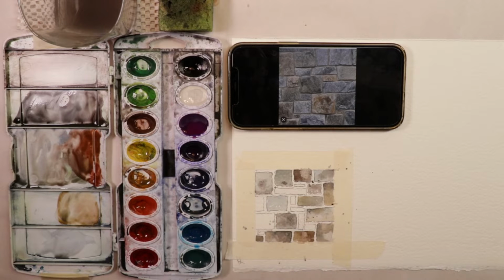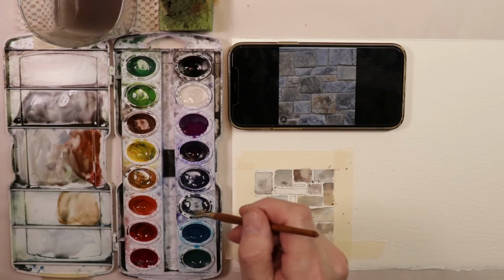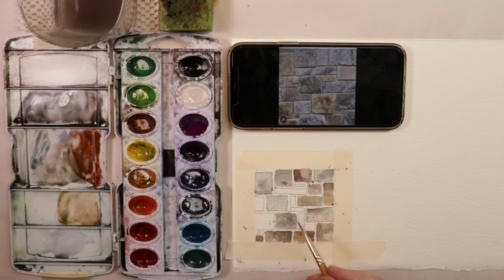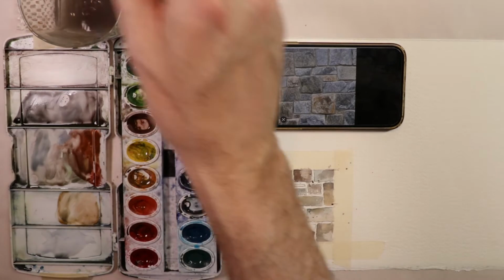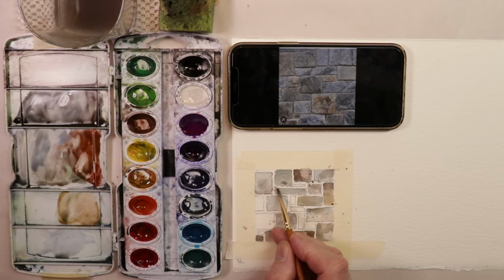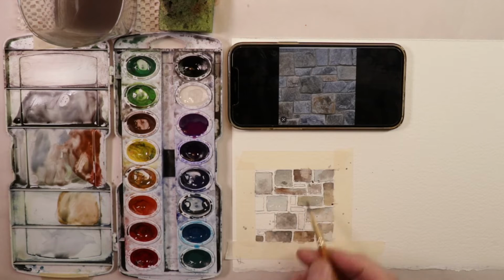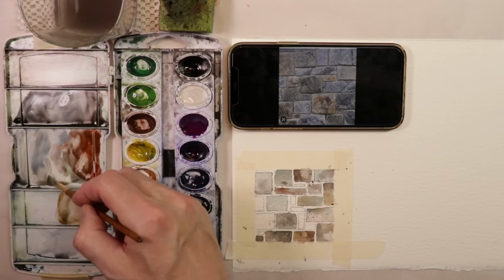Like that. And you can see we're really coming along fine here. Mixing our colors really well.